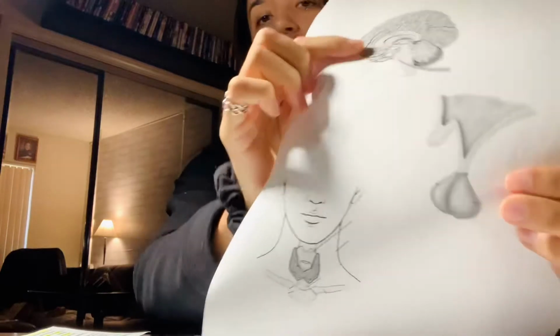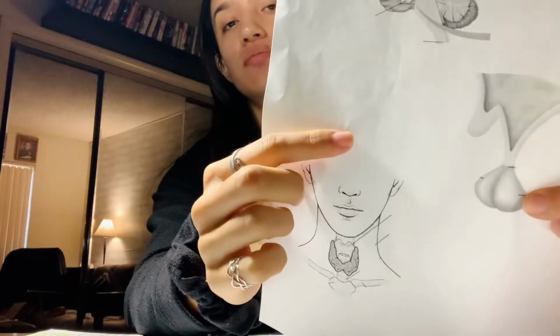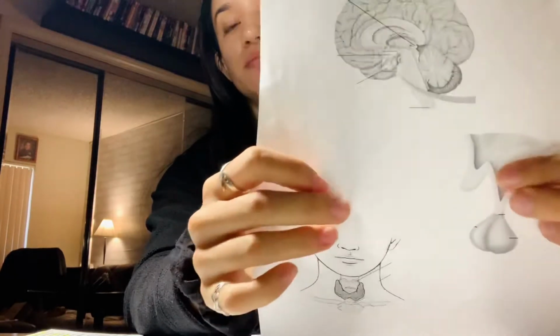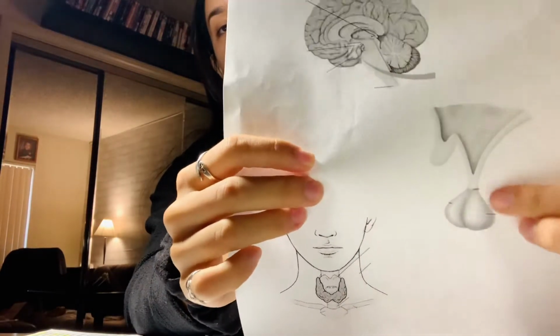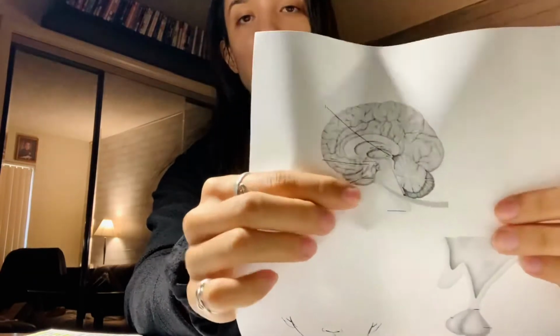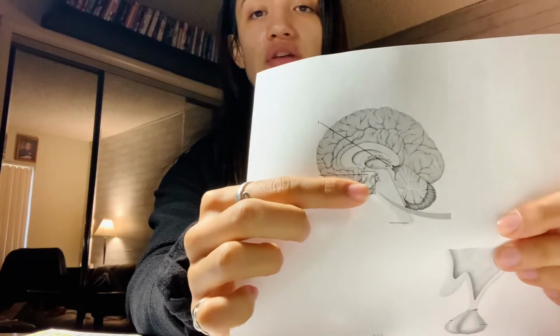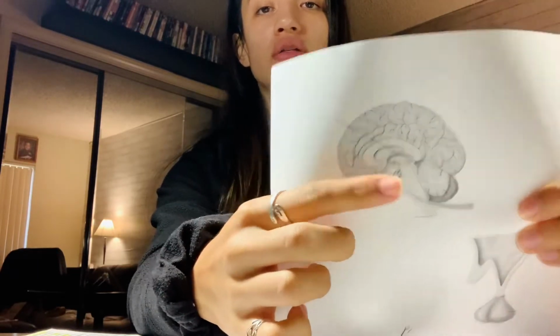So I'm first going to start off by talking about the pituitary gland. The pituitary gland right here has an anterior and posterior portion to it. It is located inferior to the hypothalamus, and if we look at it in relation to the brain, it is right here. It is anterior and superior to the pons.